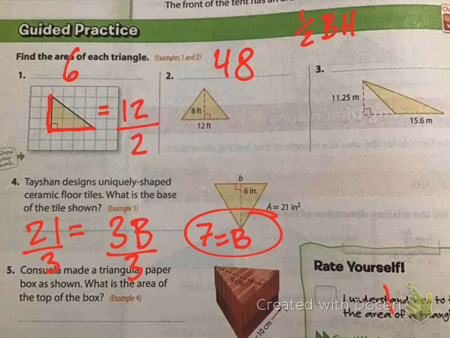And in this case up here, I just don't feel like doing it. It's too much. But what we would know is that it would be 1/2 of 11.25 times 15.6. And then we'll divide it by 2, and we'll get a number.